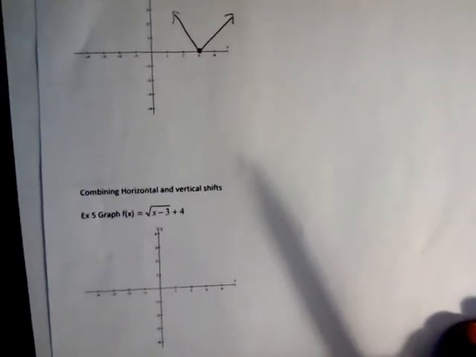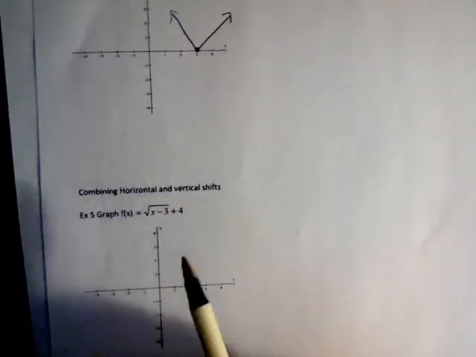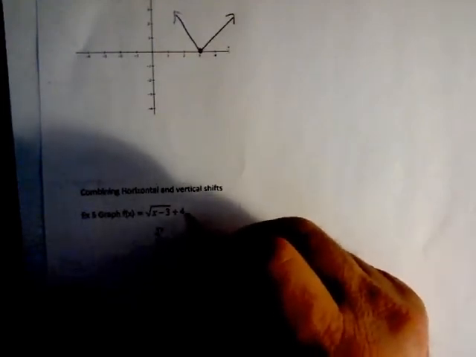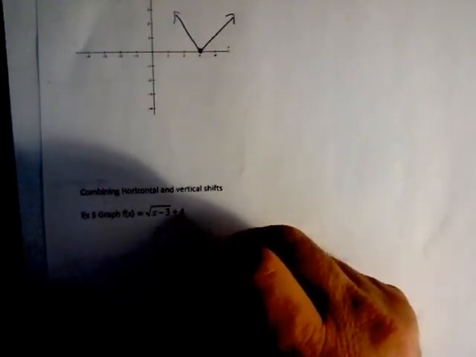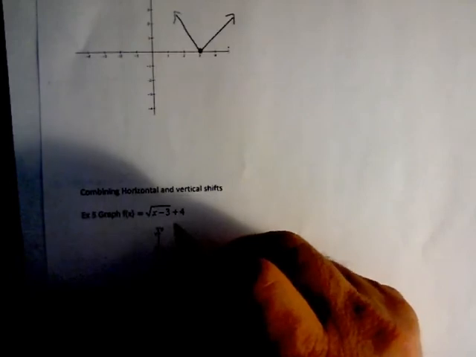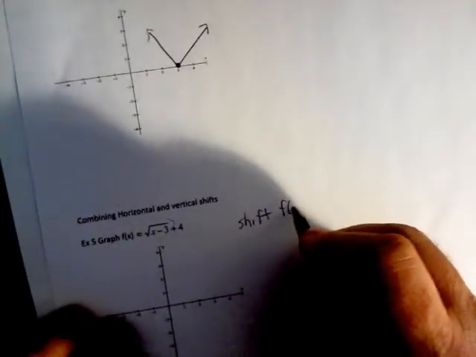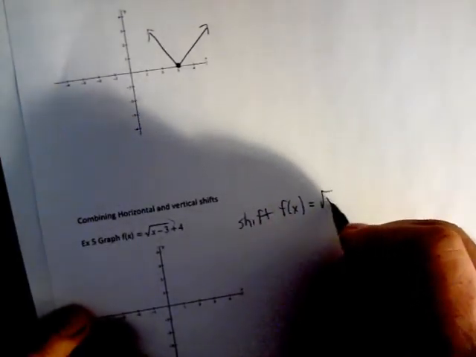Now we're going to combine horizontal and vertical. So, to separate the two, right here, this addition of 4 is vertical, this subtraction of 3 is horizontal. So to combine the shifts, what I'm going to do is shift f of x equals the square root of x.